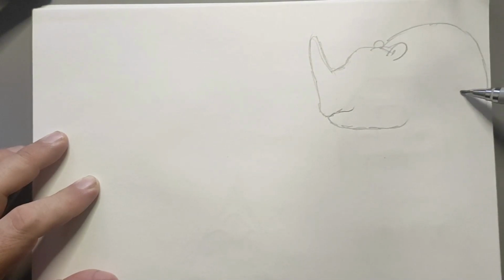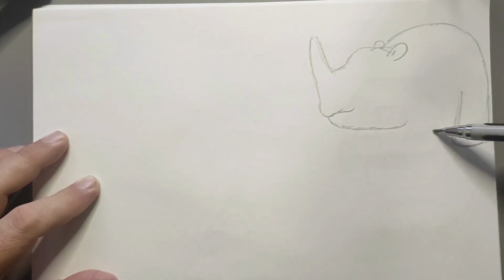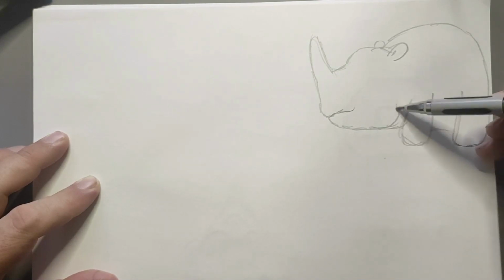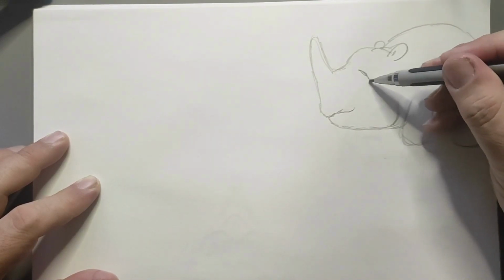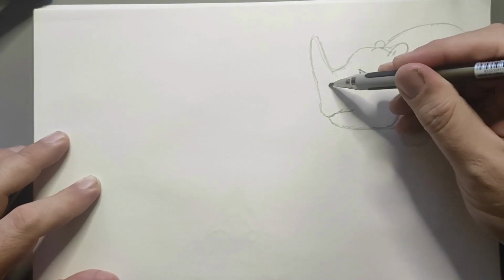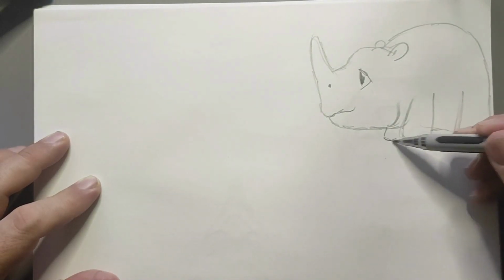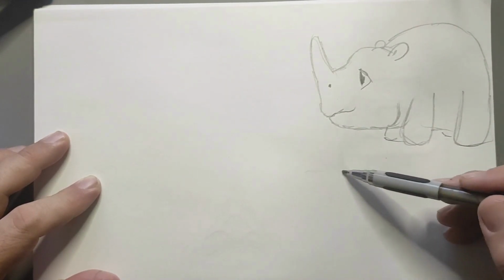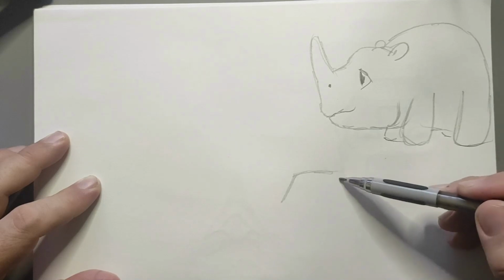I'm going to give him a small body. He's going to look like a baby. Big eye. And extremely non-threatening.